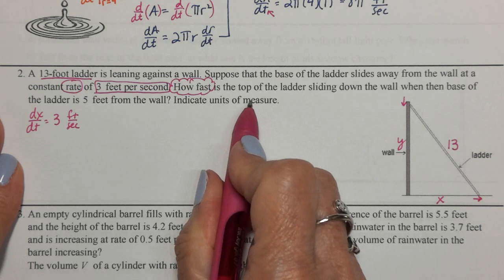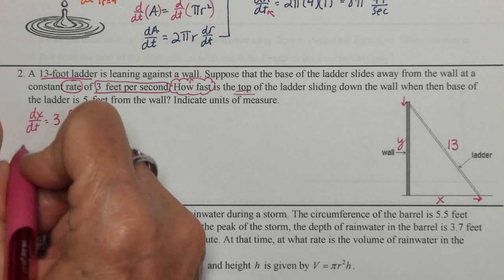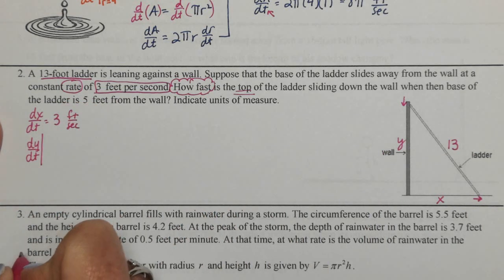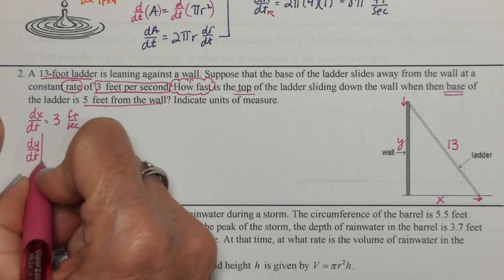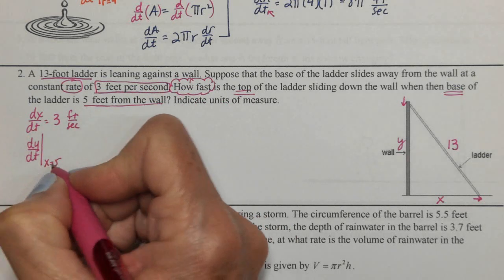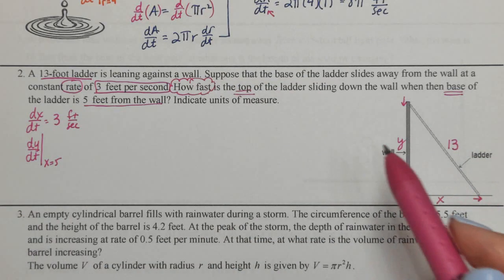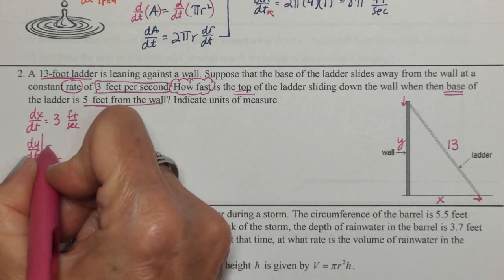What are we looking for? We're looking for how fast the top of the ladder is sliding down the wall. So we're looking for dy/dt when the base is 5 feet from the wall, so when x is 5. The ladder's not changing, but x is changing and y is changing. So we're looking for the rate that y is changing when x is 5. That's what we're looking for.